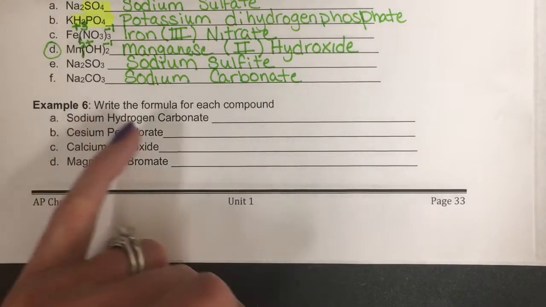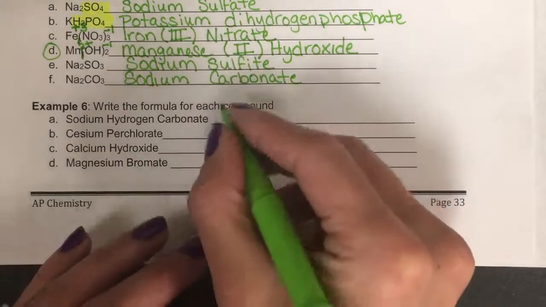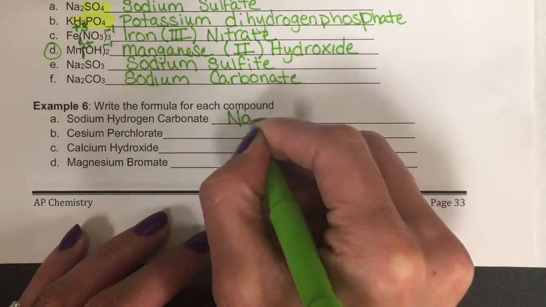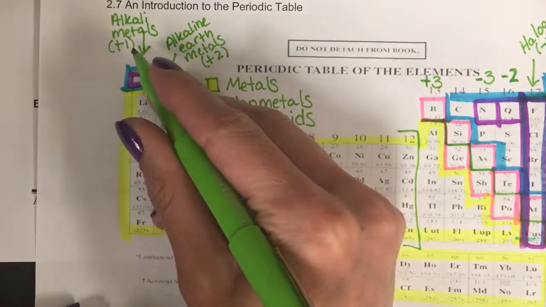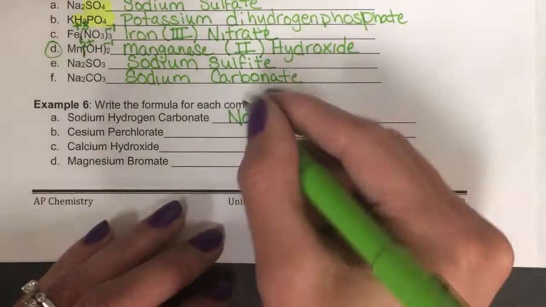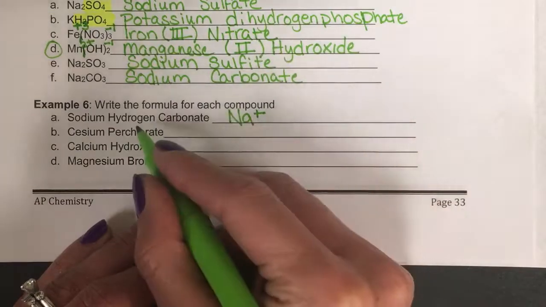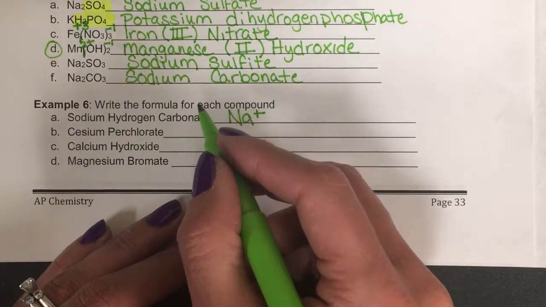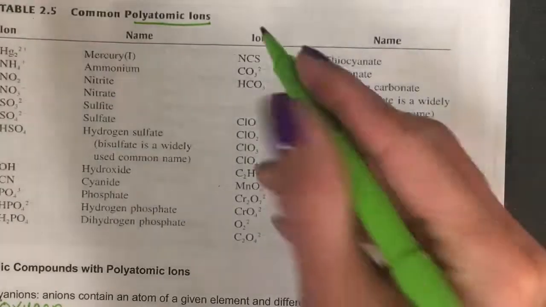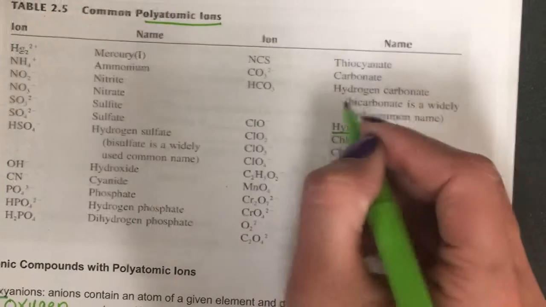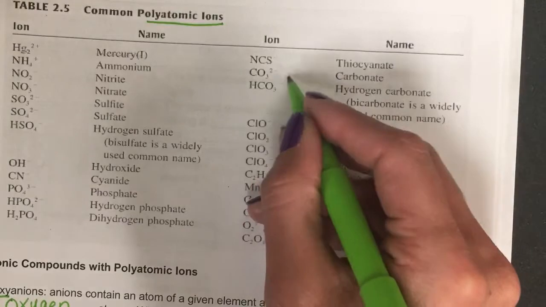So I've got sodium hydrogen carbonate. Sodium's Na. If I look at the periodic table, it's always a +1. Hydrogen carbonate is my polyatomic ion. If I look up at the table, HCO3, hydrogen carbonate, has a charge of -1 as well.